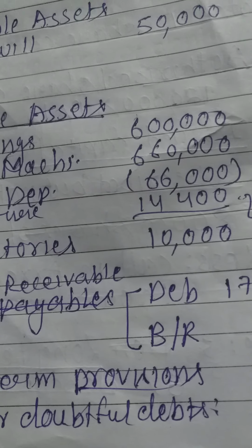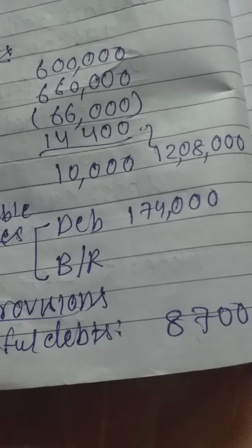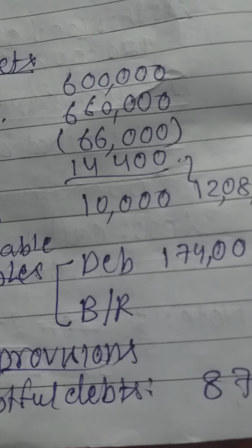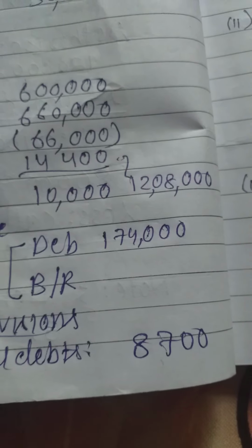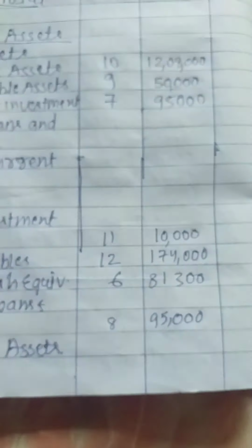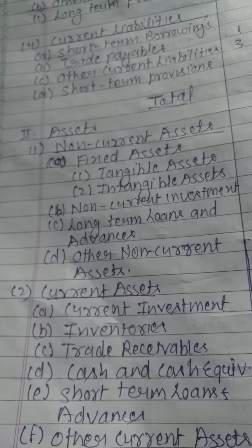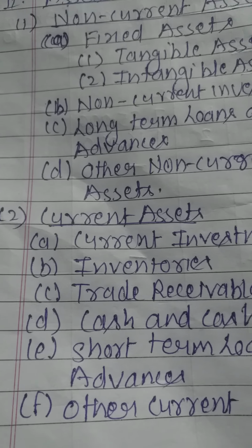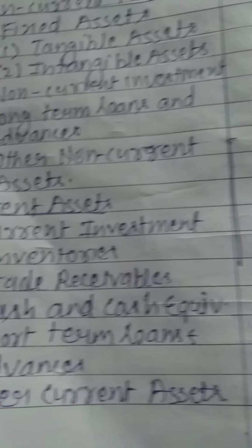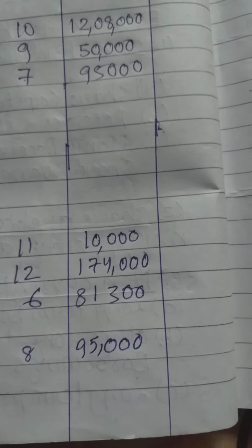Trade receivables consist of two things, debtors and bills receivable. Only one thing has been given to you in the question, that is debtors. So you have to write 1,74,000 under the heading trade receivable. Just see under current assets, heading number 3, trade receivable, note number 12, amount is 1,74,000.